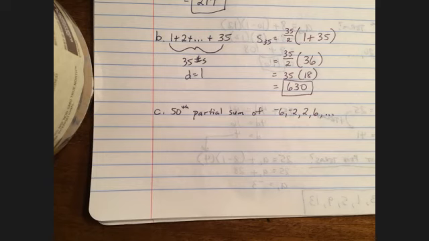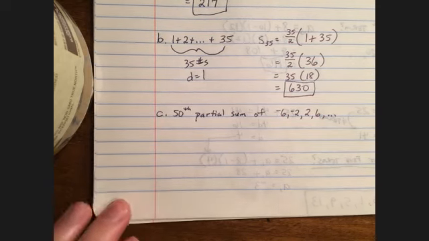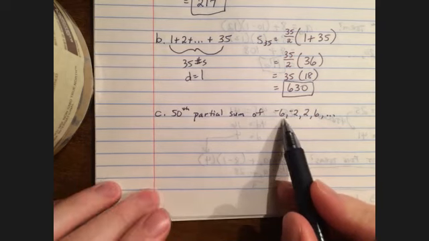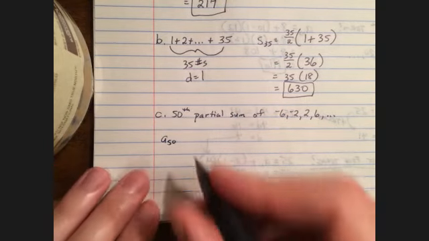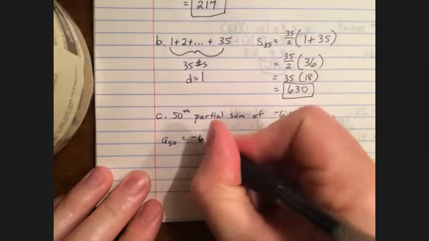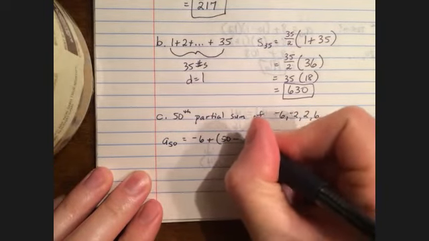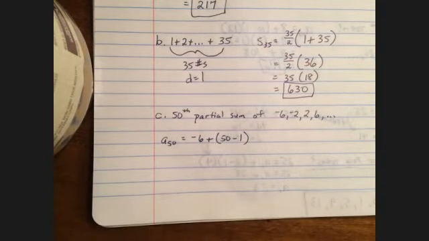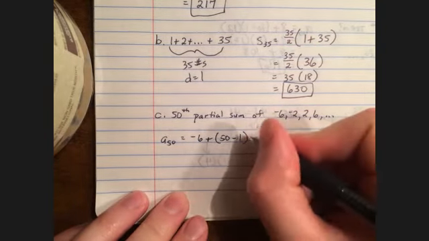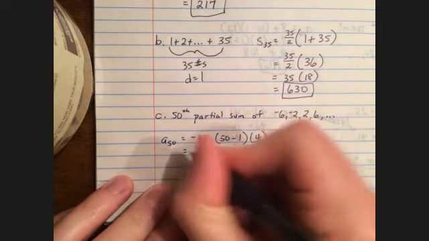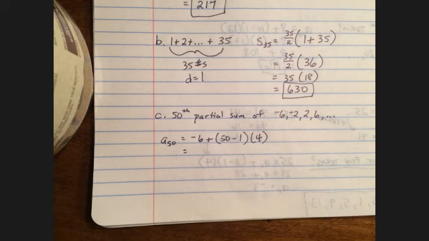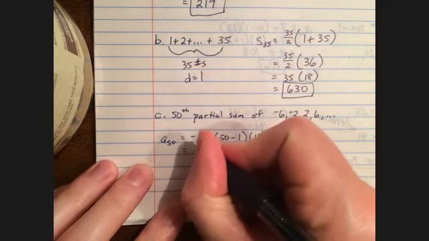Part C, what's the 50th partial sum of this particular series of numbers? So we have a sub 1. We need to figure out what's the last number in our sequence. So going back to this again, we need to figure out what is a sub 50. What is our 50th term? We know our first term is -6. We know 50 minus 1. And we know our common difference right here is that it's adding 4 every single time. So we can put that right there as our equation. And just to save a little bit of space here, if you do all that, which by the way, I'm okay with using a calculator, that'd be 190.